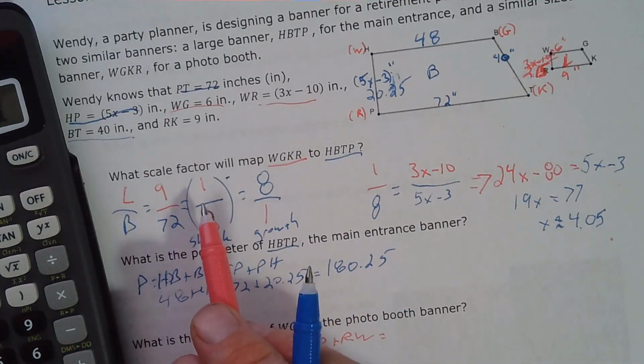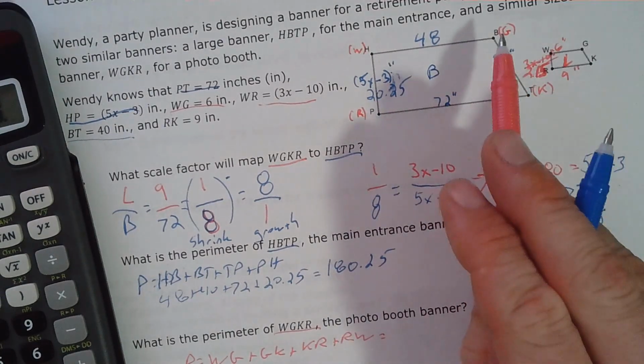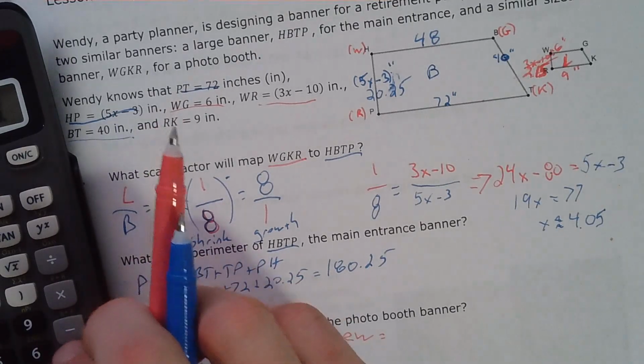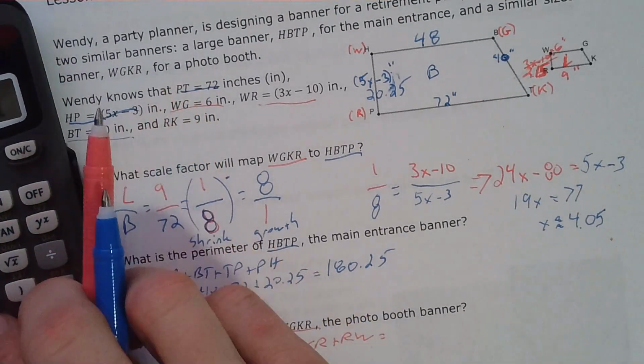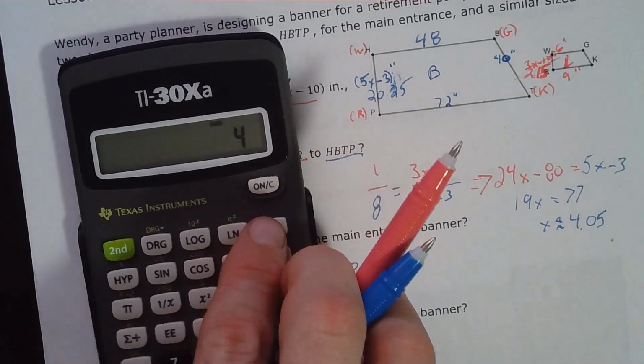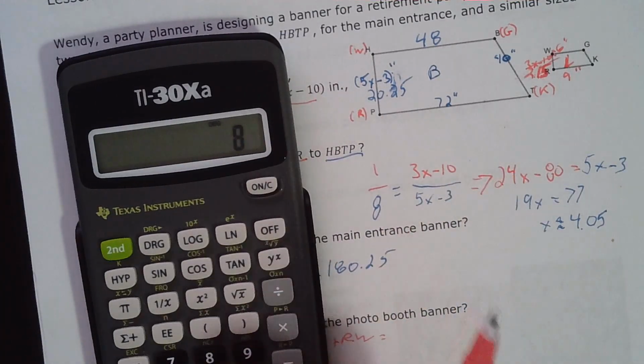Remember, that's our shrink. We have 40, we gotta shrink it to GK. 40 times 1 divided by 8 is 5.